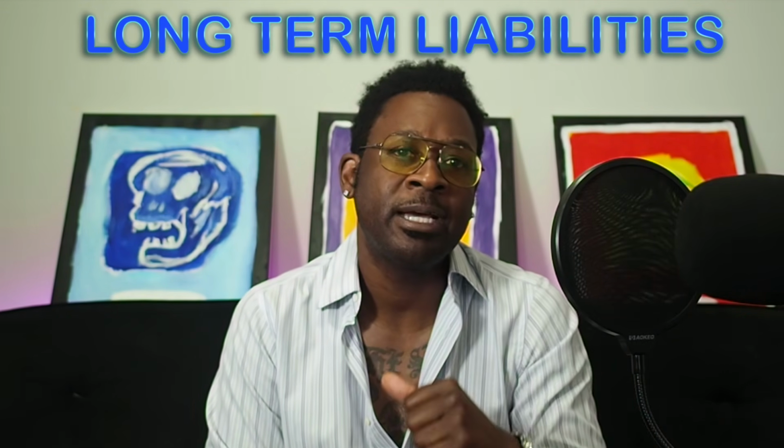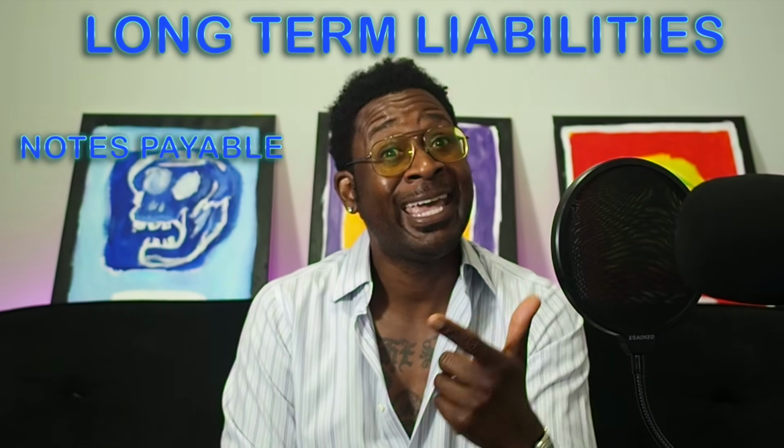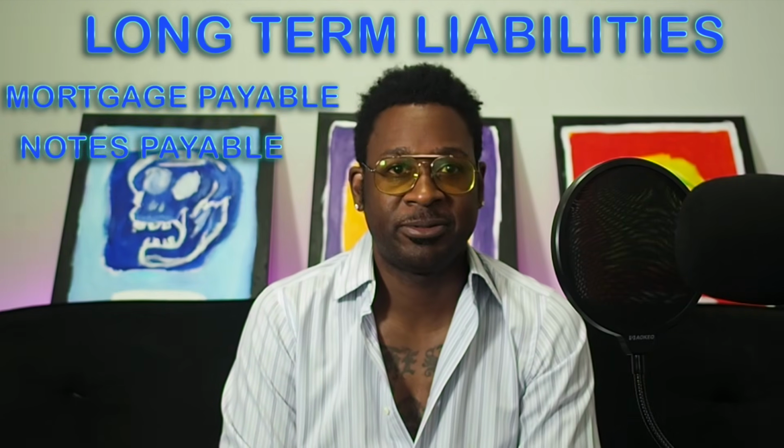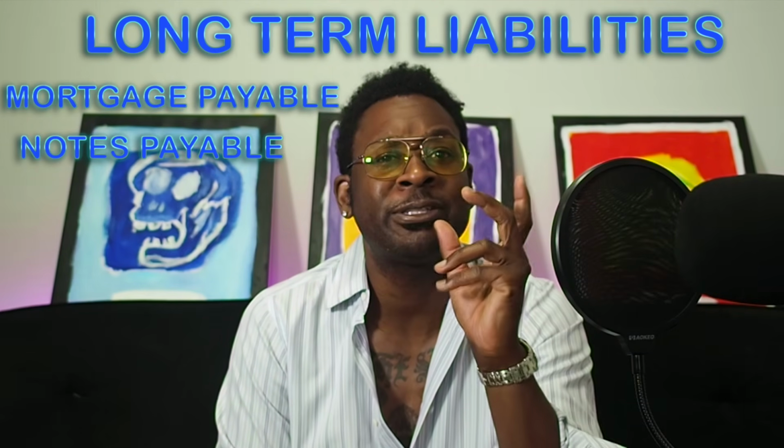So what would be examples of long-term liabilities? Notes payable and mortgage payables. Of course, there are more liability accounts, but for right now, those are the ones that we're going to focus on. So without any further ado, let's take a quick look at a properly categorized and classified balance sheet.